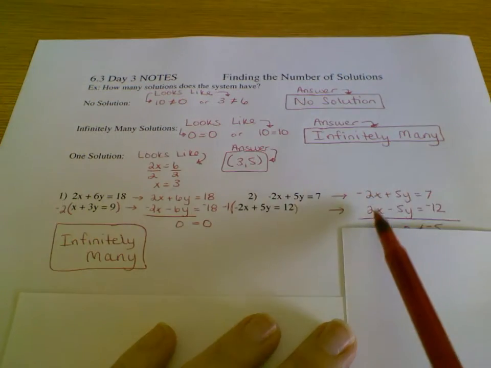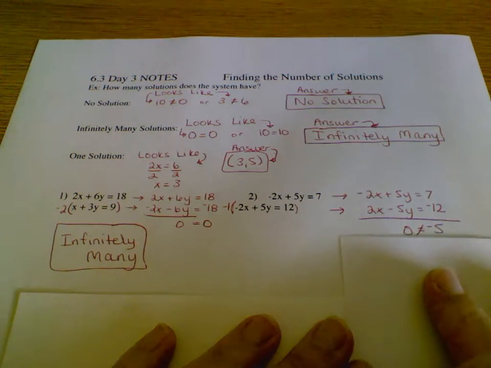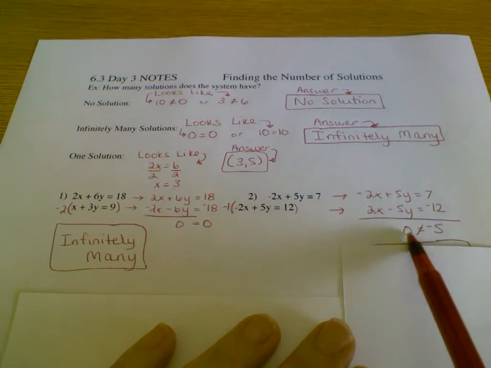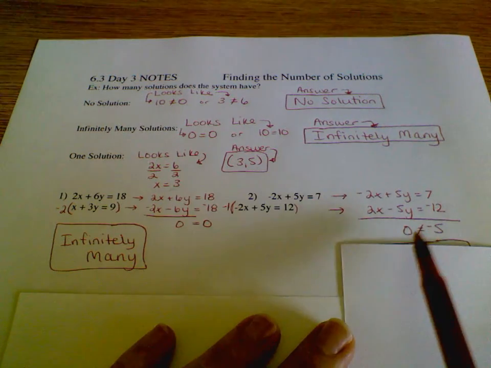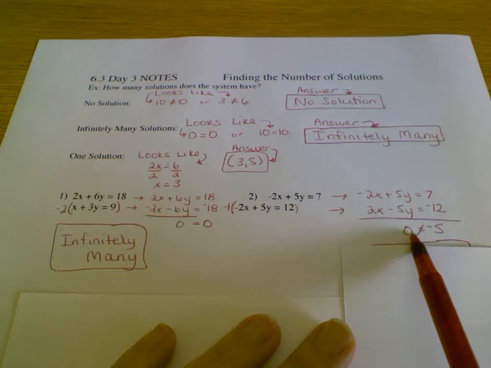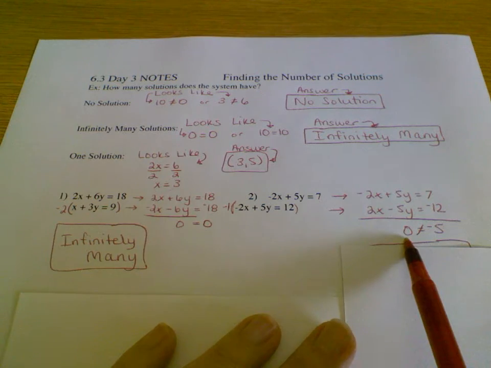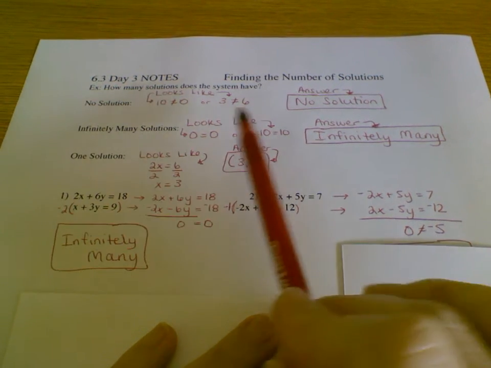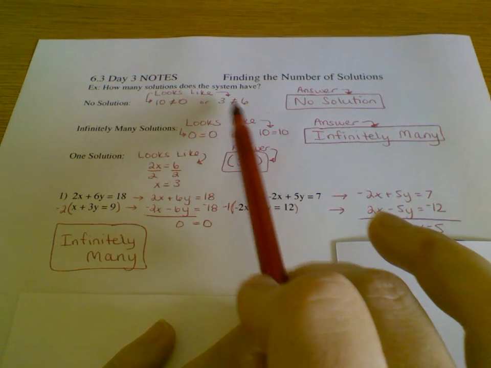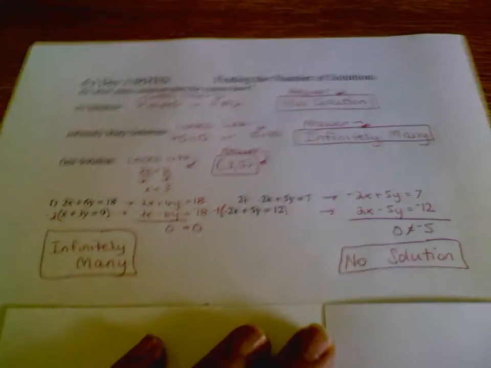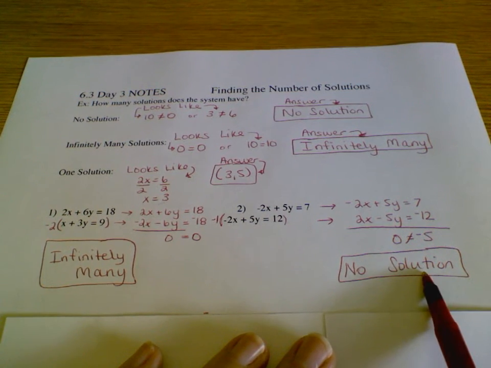Now I look to see if they eliminate. The x's do eliminate, my y's will add to 0, and my constants add to -5. This again is a weird thing where I don't have any letters. So in this case I look to see where it matches, and that is this top one where I have different numbers on both sides. So my answer that I write is no solution.